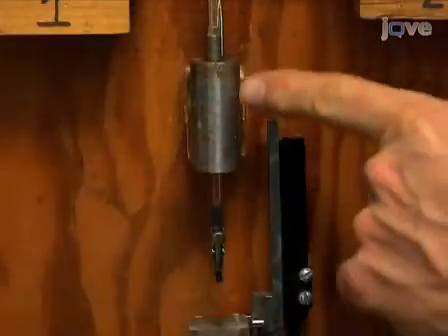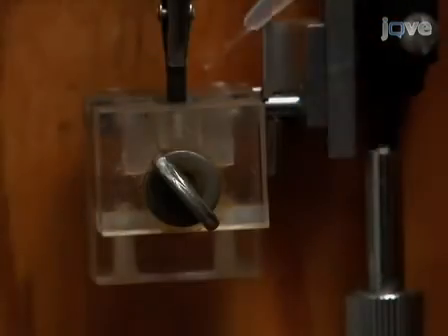Hi, I'm Dan Durachko from the laboratory of Dr. Daniel Cosgrove in the biology department at Penn State University. Today, we will show you a procedure for measuring irreversible extension or creep of isolated plant cell walls. So, let's get started.